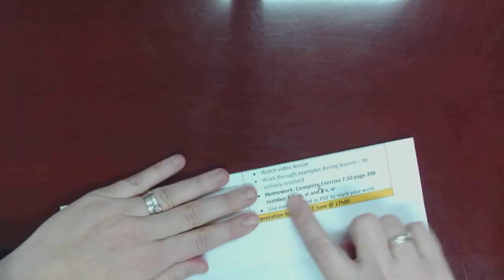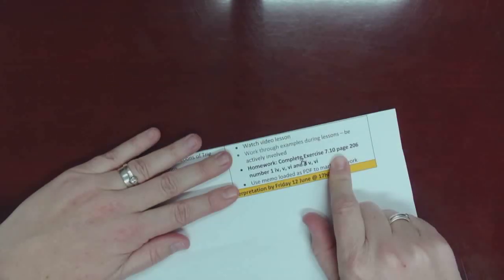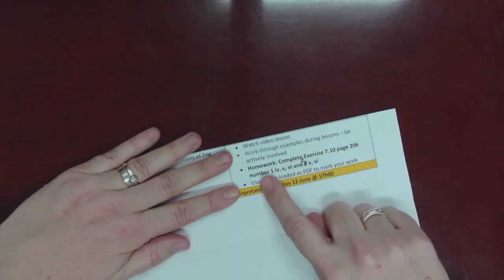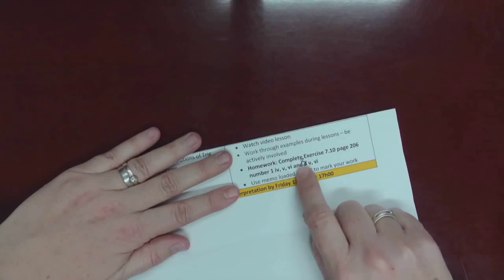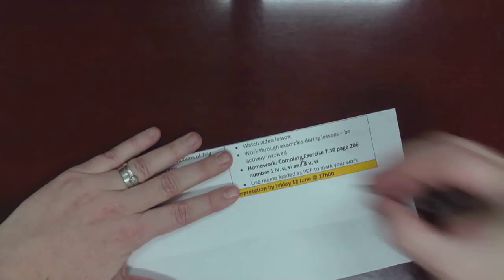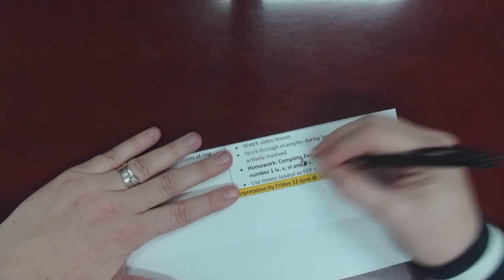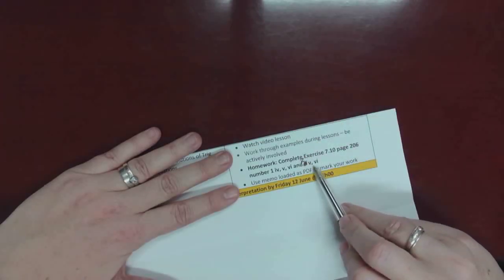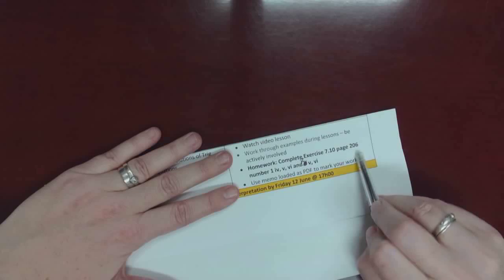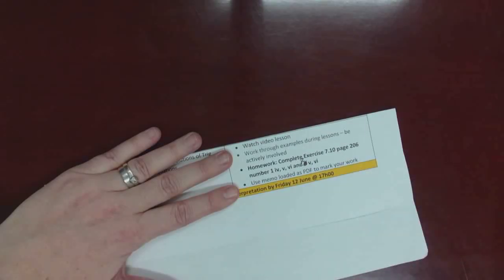So what am I going to do for homework? Exercise 7.10, number 1, it's 4, 5, and 6. And then number 2, that was a typo, there's no number 3. It's question 2, 5, and 6. And then use the PDF to mark your work.